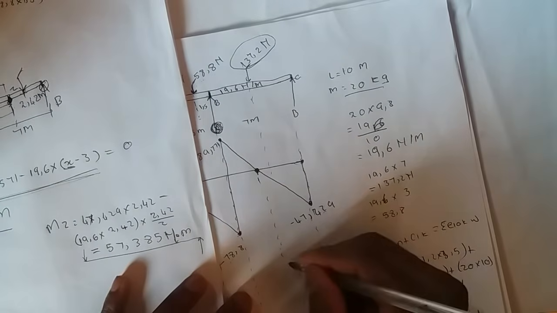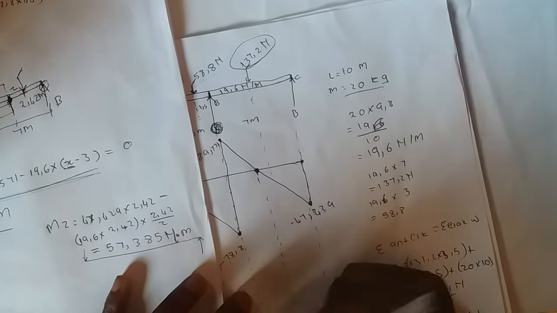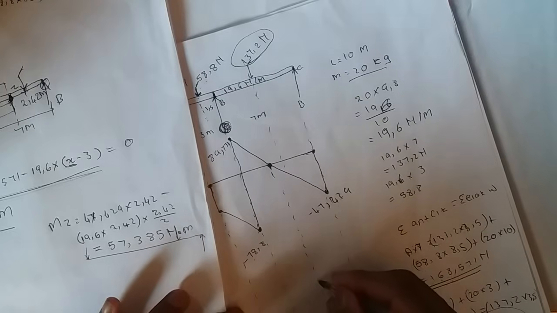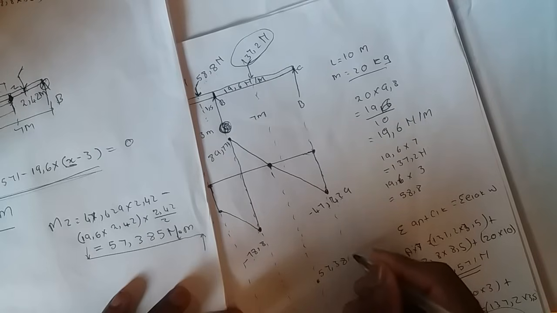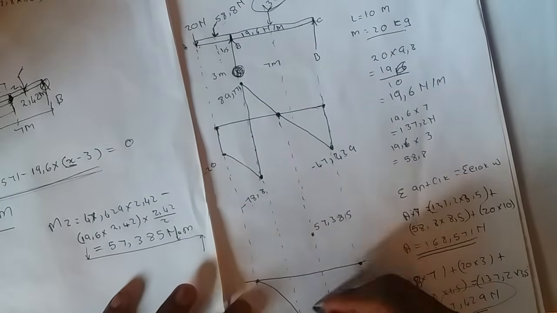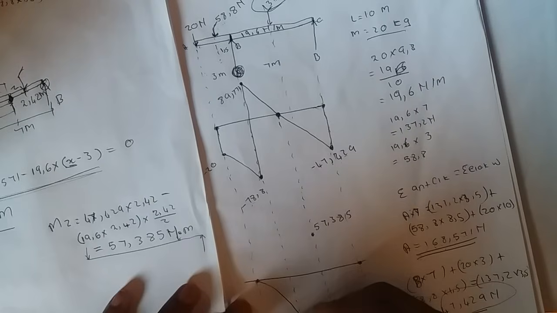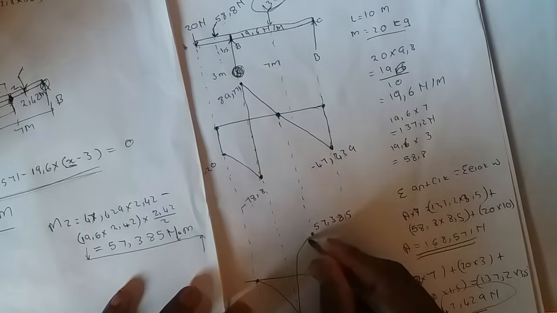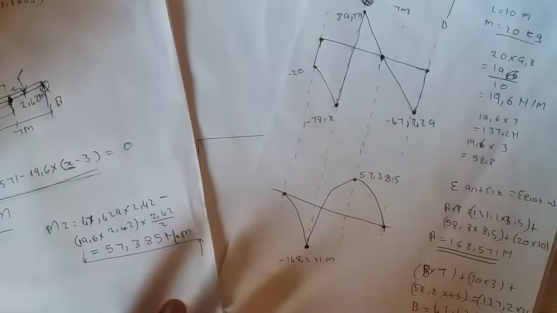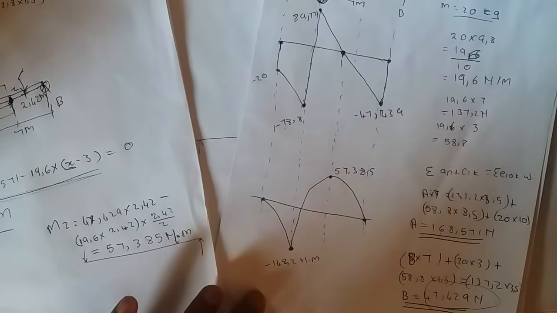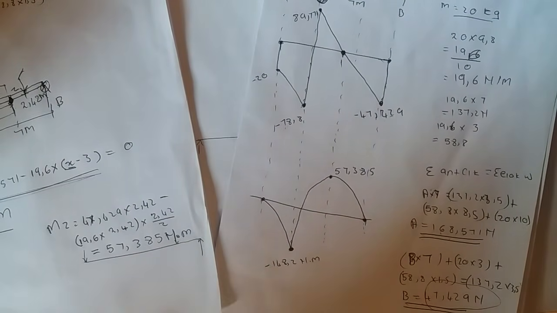We will construct this, and then we put our 57.375, which will be here, which will be the turning point. And then from this we will say our bending moment diagram will be like this. This will be our bending moment diagram.